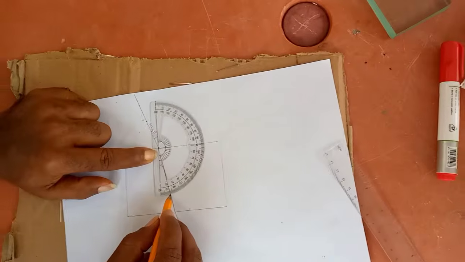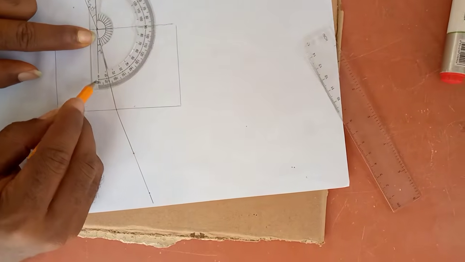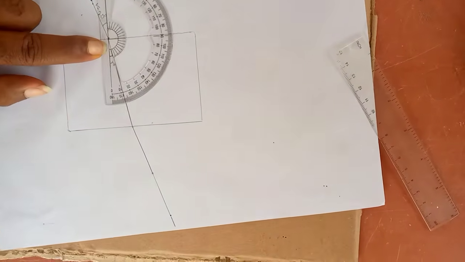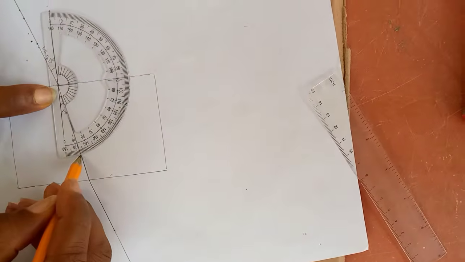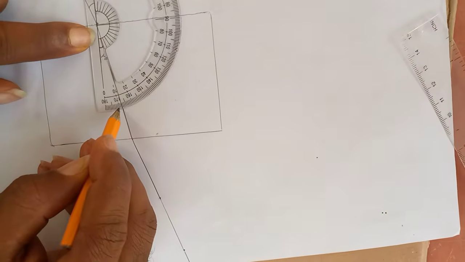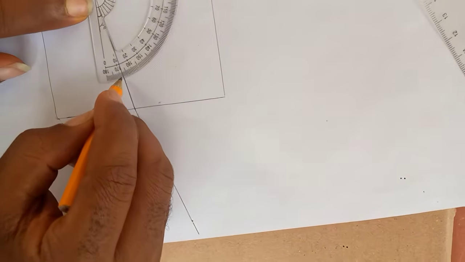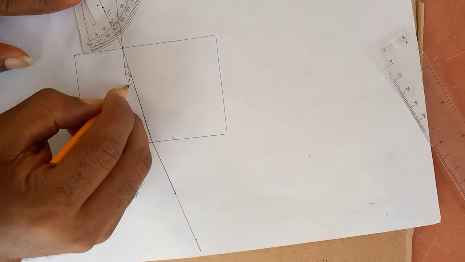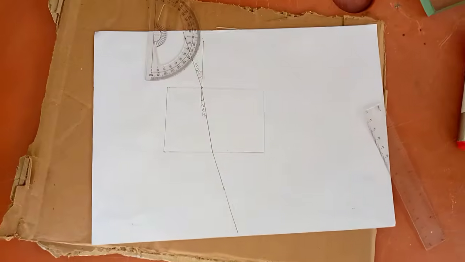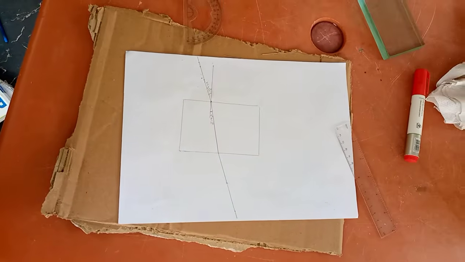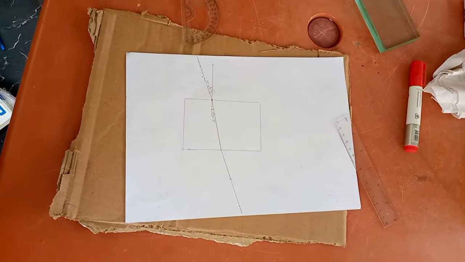Now this is the refracted ray. Measuring from here 0 degree to this point, you will notice that the refracted ray came out somewhere here. Look at this point, which is there about 12 degrees. Therefore, our refracted angle is equal to 12 degrees. And we've done the major thing and the most important thing in the verification of Snell's law.